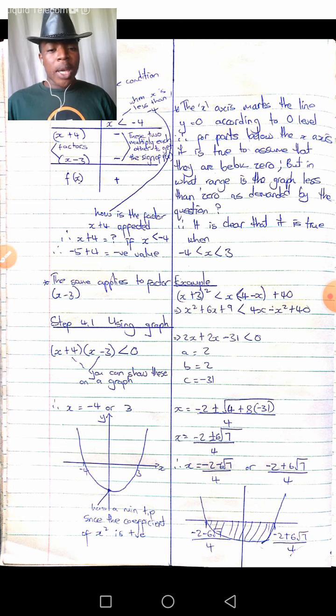So we are going to expand both sides of x squared plus 6x plus 9 is less than 4x minus x squared plus 40. If you rearrange, you get 2x squared plus 2x minus 31 is less than 0. So the coefficient of x squared is positive 2, the coefficient of x is positive 2 as well, and the c is negative 31.